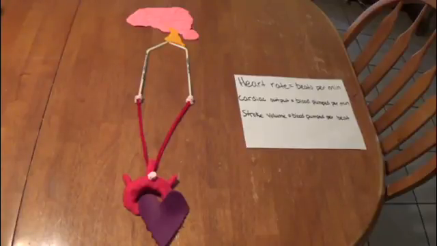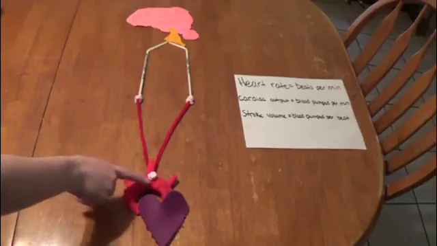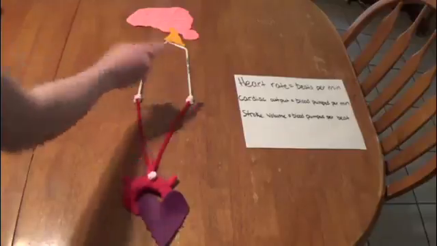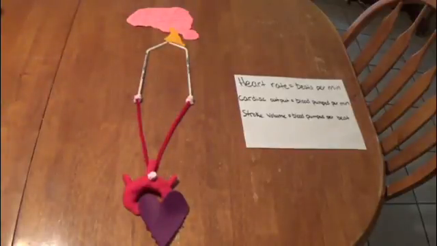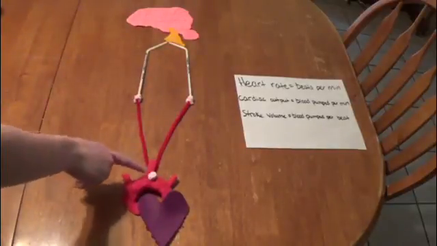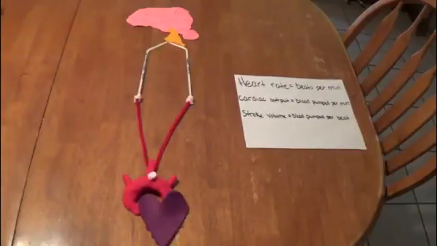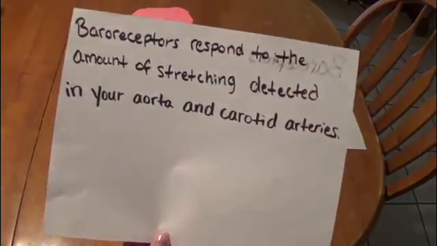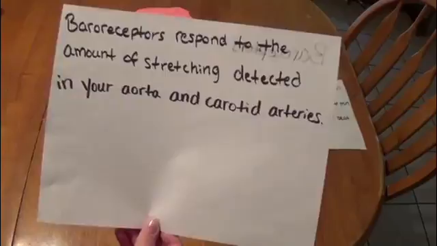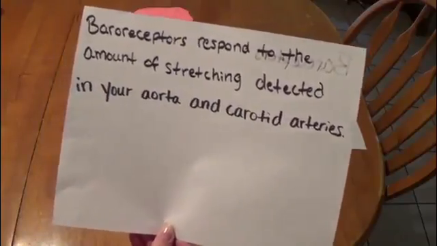At the base of your carotid artery is your carotid sinus, and inside your aorta you have an aortic sinus. In this area you're going to have your aortic sinus, and here you're going to have your carotid sinus. Both sinuses hold baroreceptors. These baroreceptors respond to the decreases and increases in blood pressure by detecting the stretching of your aorta and your carotid arteries.